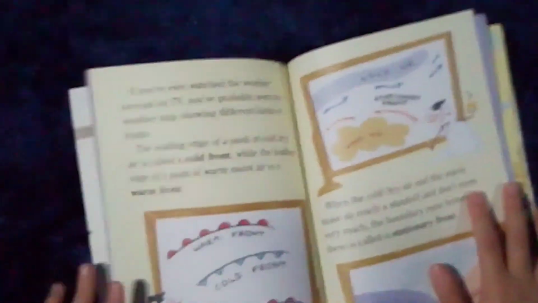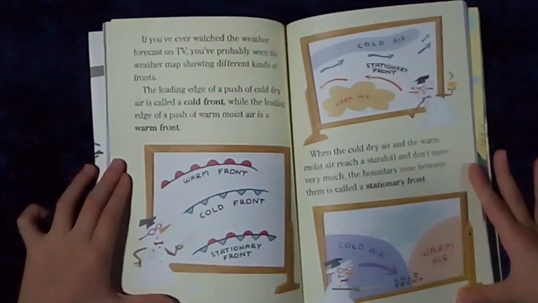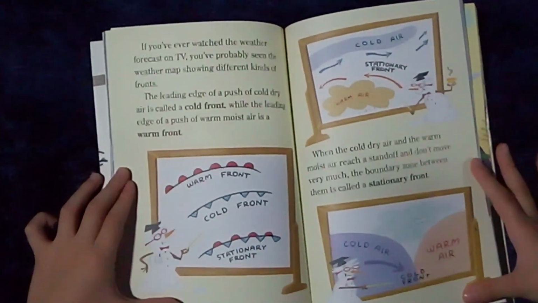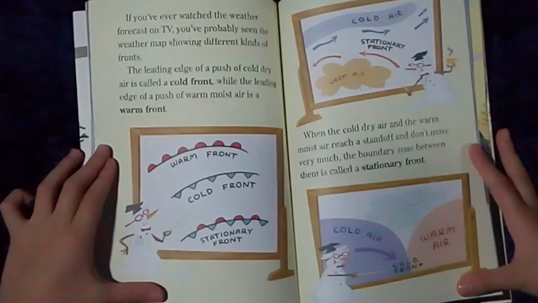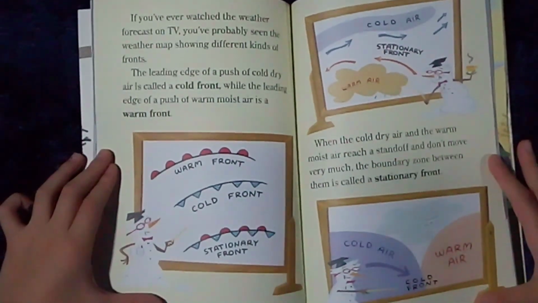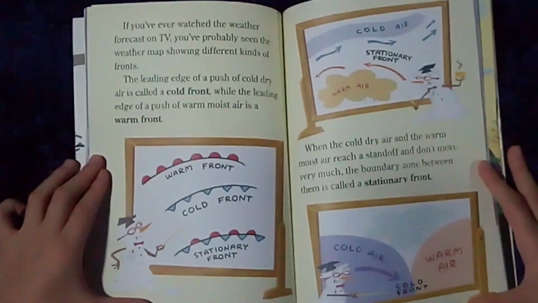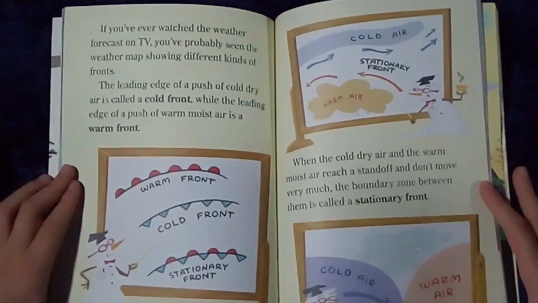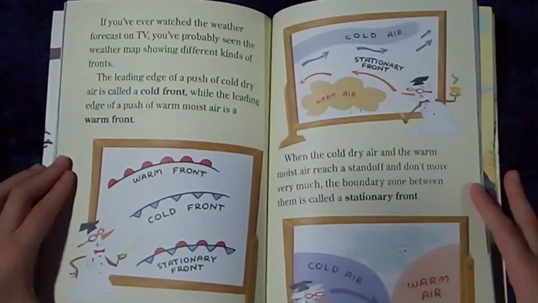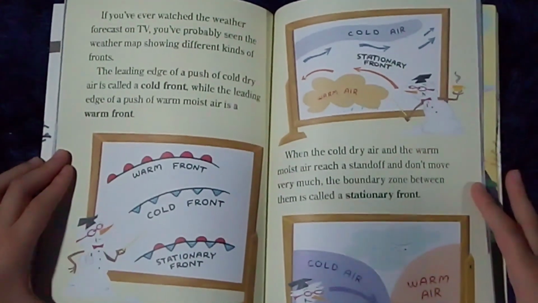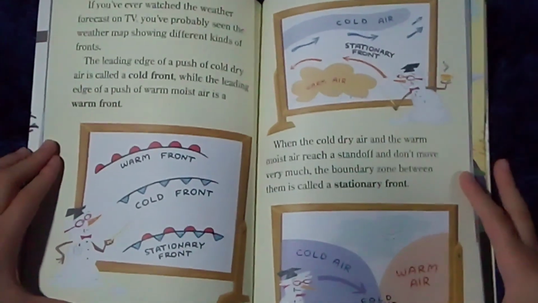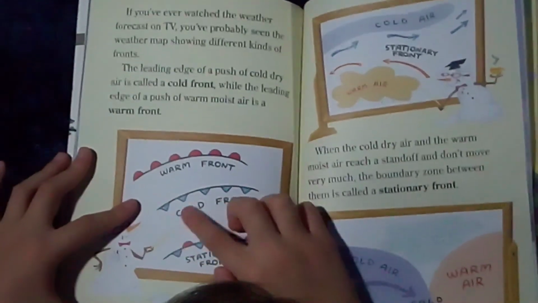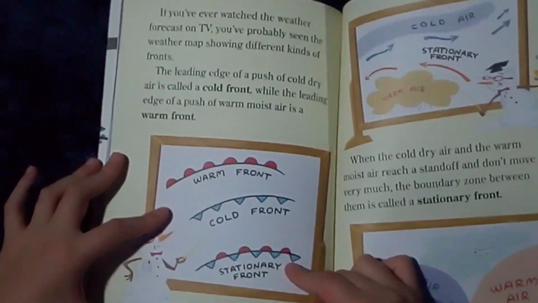If you've ever watched the weather forecast on TV, you've probably seen the weather map showing different kinds of fronts. The leading edge of a push of cold, dry air is called a cold front, while the leading edge of a push of warm, moist air is a warm front. Look, this is the warm front, this is the cold front, and this is the stationary front.